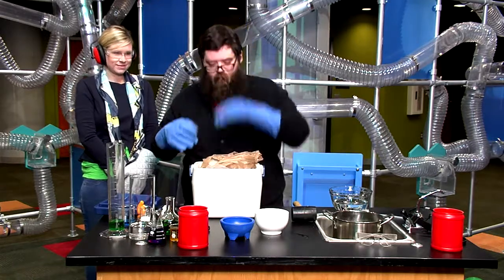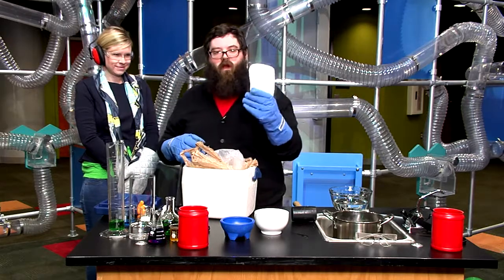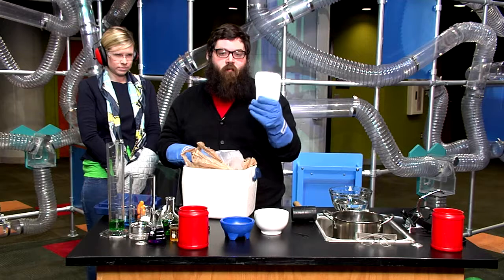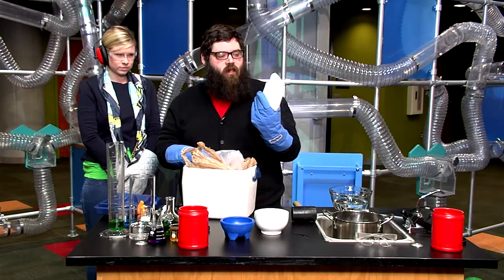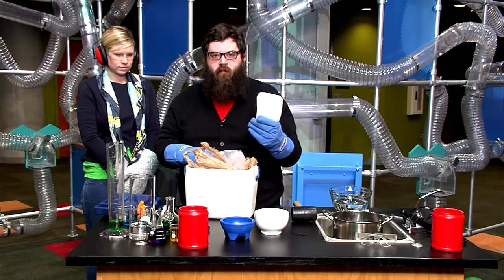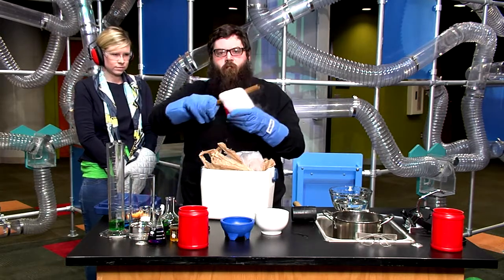This is frozen carbon dioxide, or dry ice. Dry ice is not water. It is frozen gas, carbon dioxide. Carbon dioxide gas freezes at a temperature of 109.3 degrees below 0 Fahrenheit. That is extremely cold. Cold enough to make copper scream.